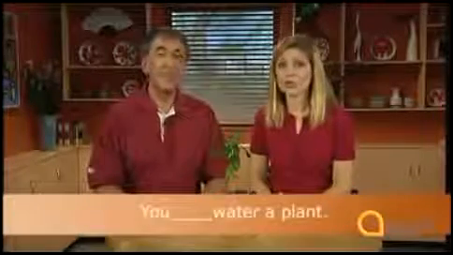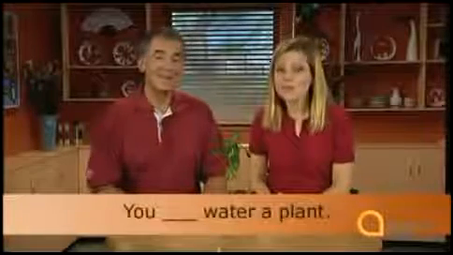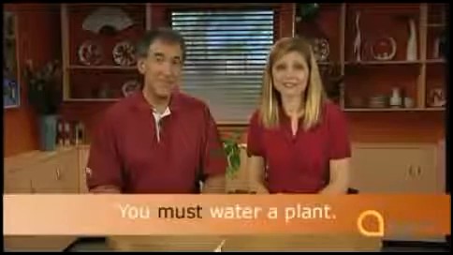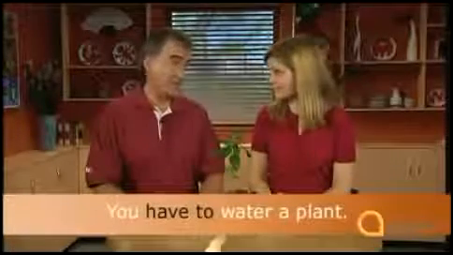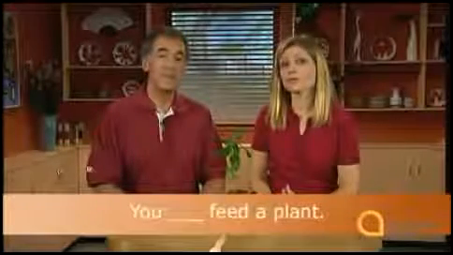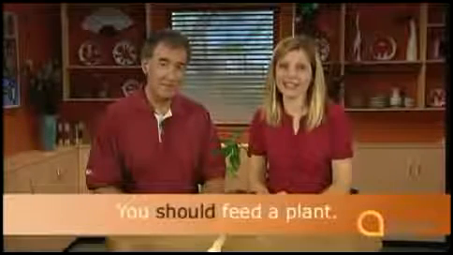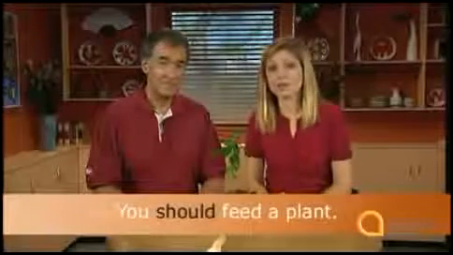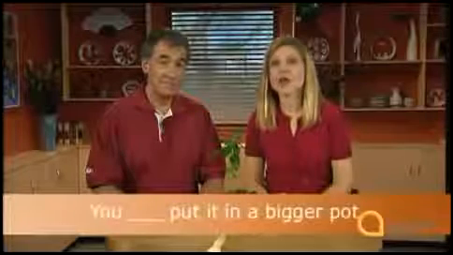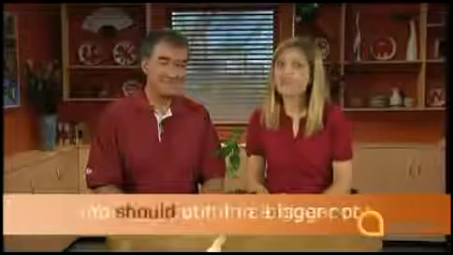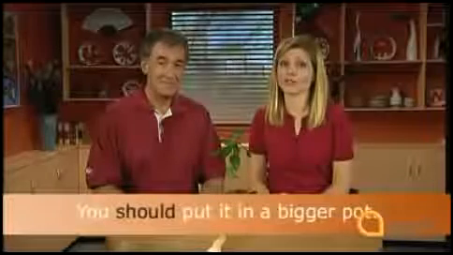Let's keep going with what to do with plants. See if you can remember. You water a plant. You must water a plant. You could also say that you have to water a plant. Yes, and you feed a plant. You should feed a plant. Sometimes you put it in a bigger pot. You should put it in a bigger pot.